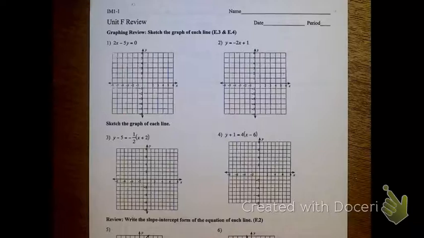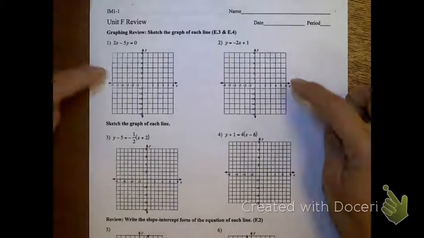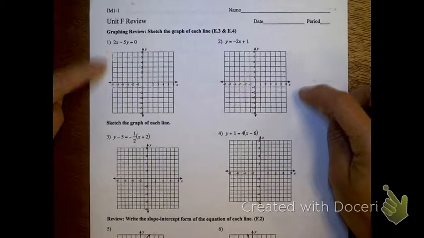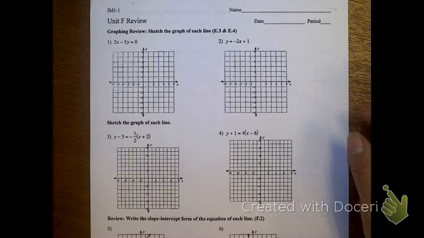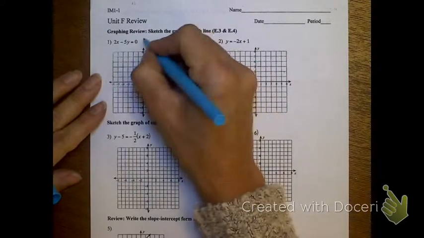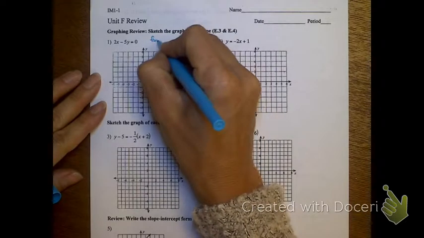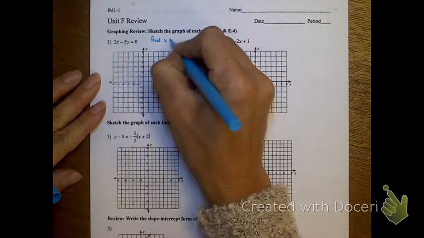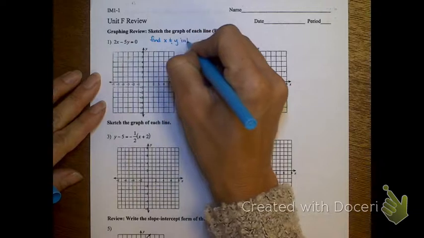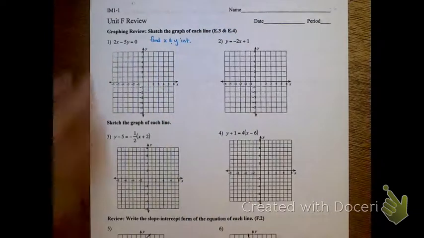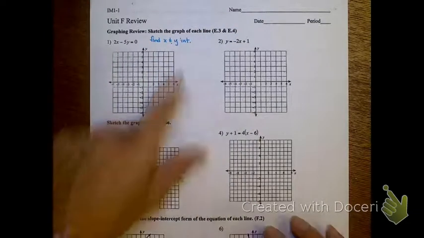Okay, so what I want to do today is go through and review, do a few problems together, okay? Really quickly, these two are review skills. So what I want you to write down on this one is that you're going to find the x and y intercepts to graph that one, okay?